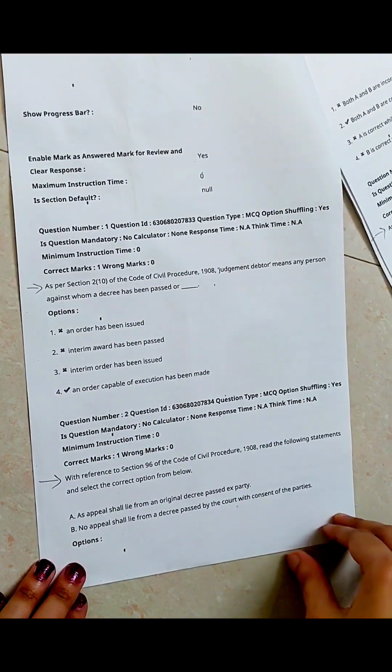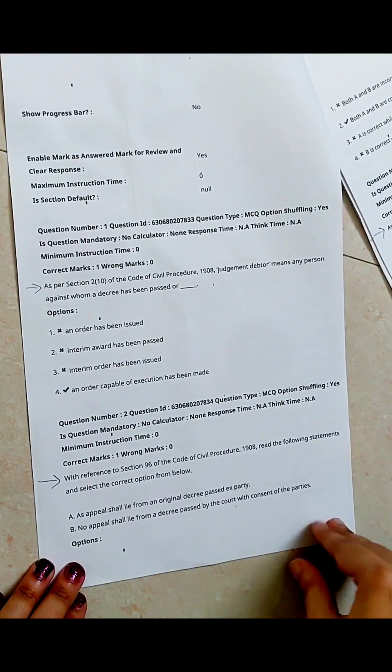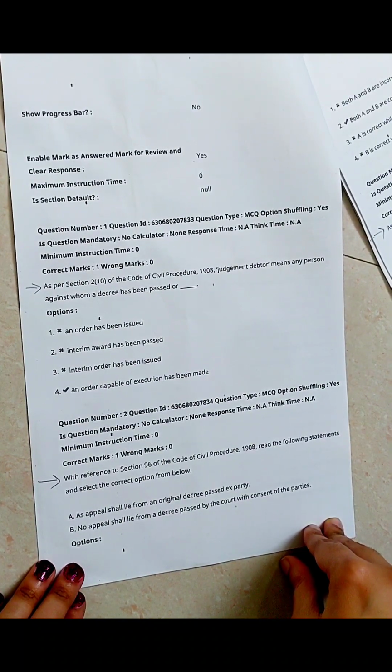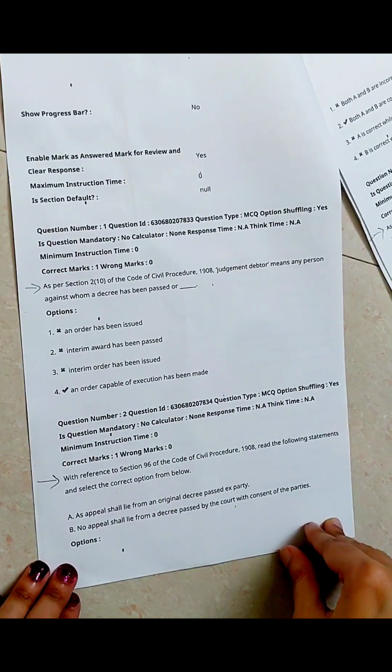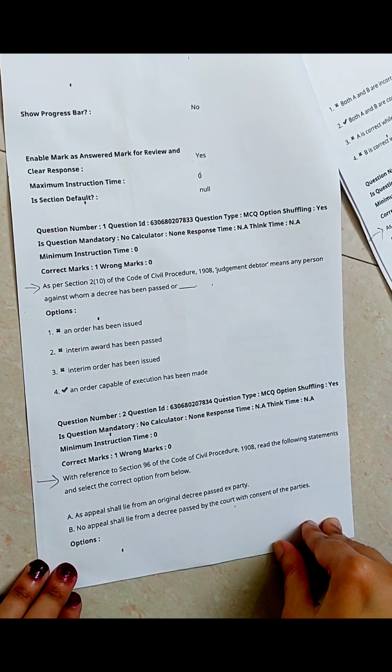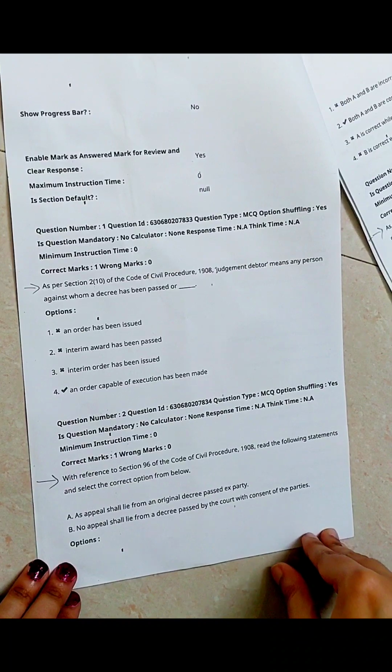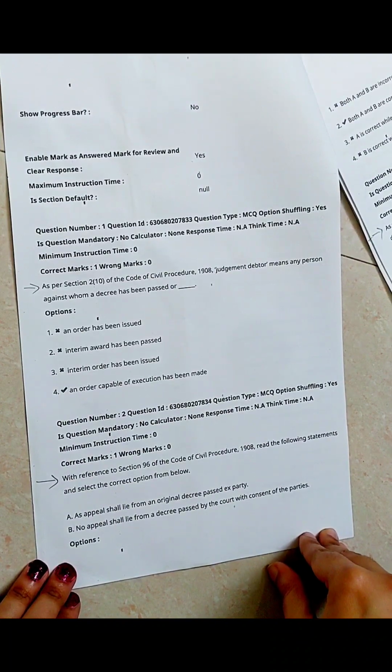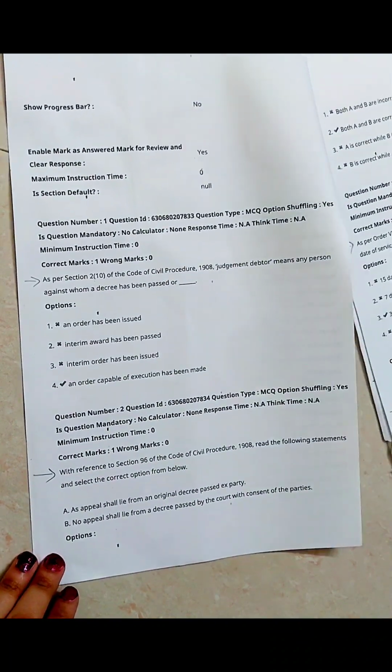Question number 2. With reference to Section 96 of Code of Civil Procedure 1908, read the following statements and select the correct option from below. A. An appeal shall lie from an original decree passed ex parte. B. No appeal shall lie from a decree passed by the court with consent of the parties. Answer is both A and B are correct.